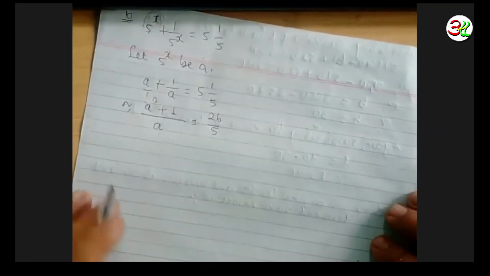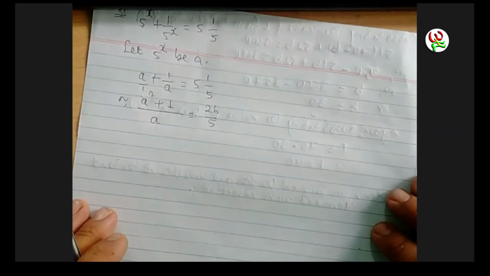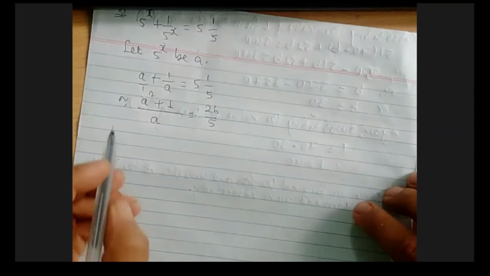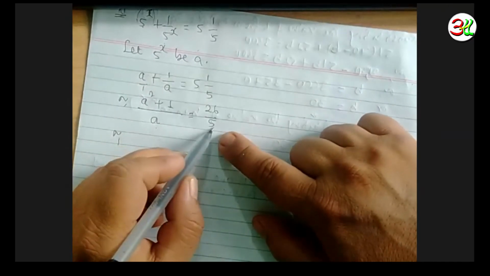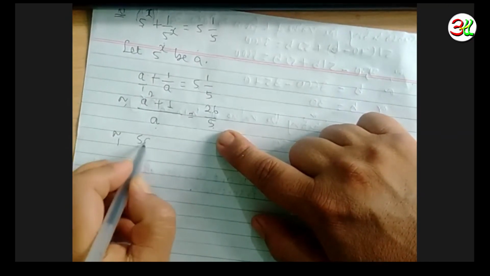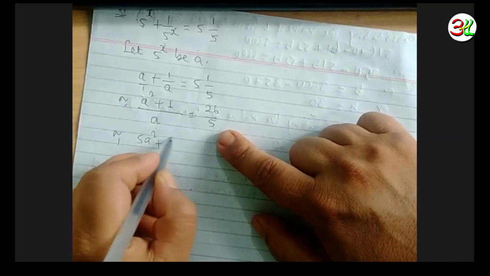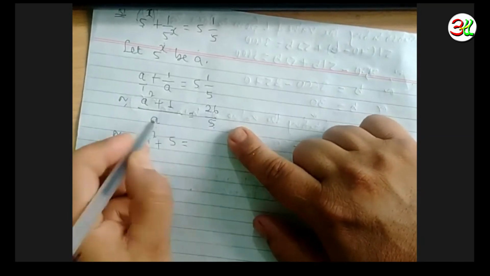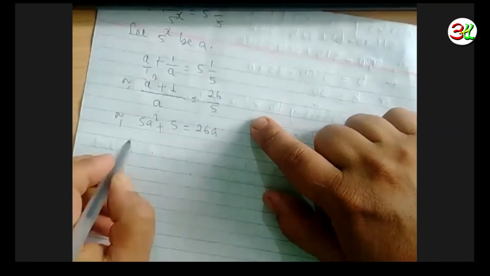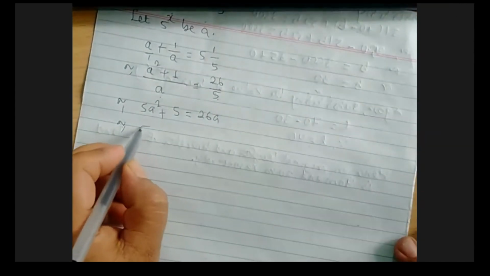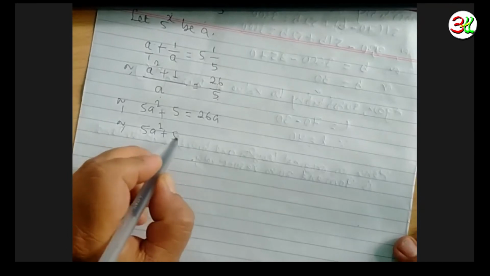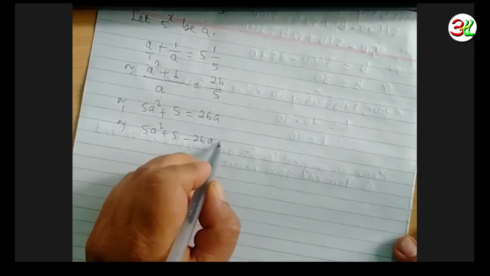Any confusion? No, sir. Okay, let's do the cross multiplication. 5 into a square is 5a square, plus 5 into a is 5, equal to 26 into a equals 26a. Now bring all terms to one side. 5a square plus 5 minus 26a equals 0.